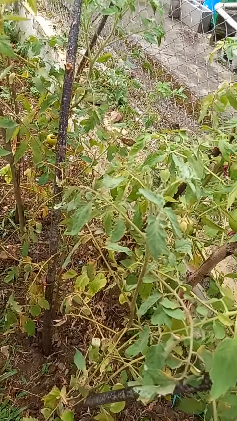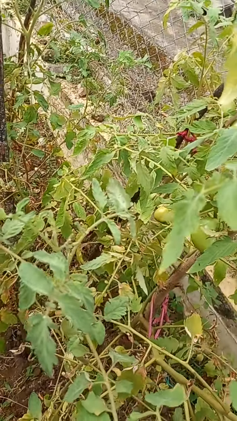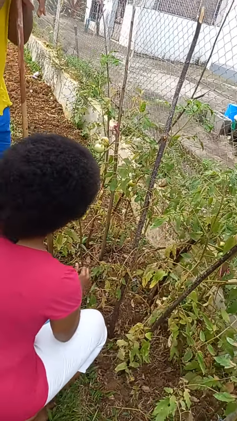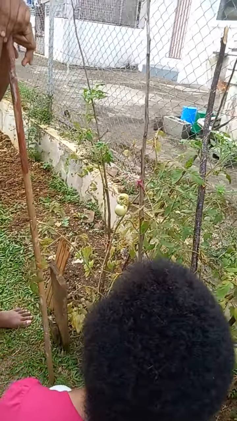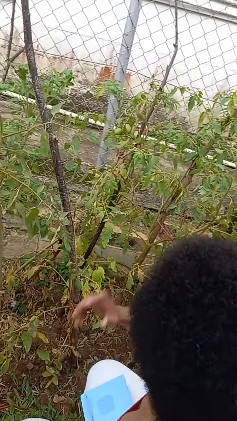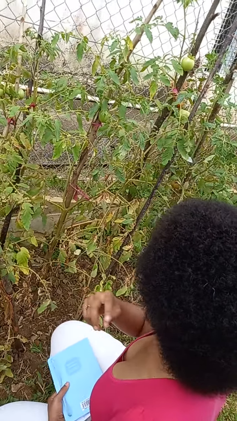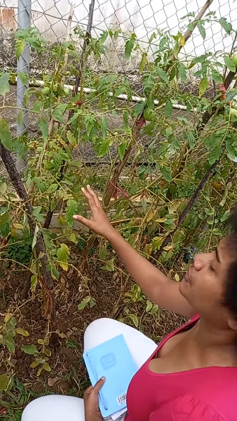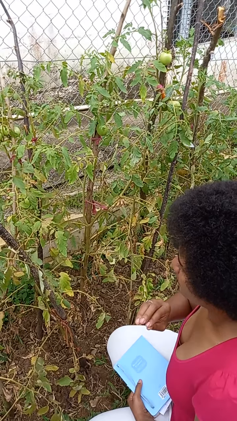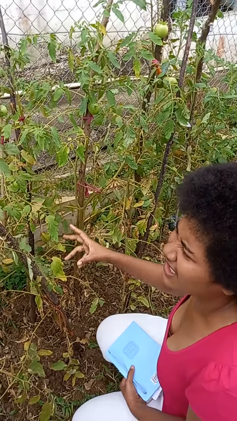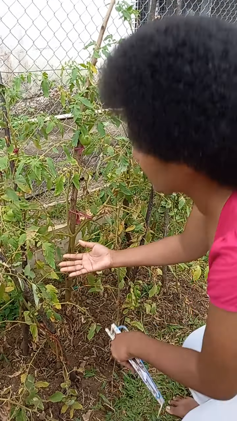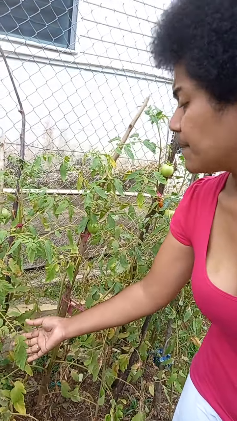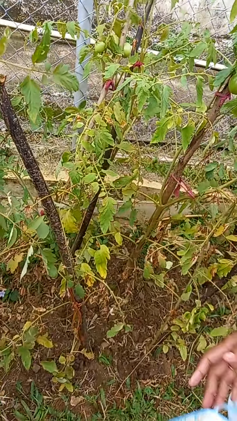The treatment you can use, you can add organic matter soil to your plant, and also you can use a chemical that has potassium in it. You can spray potassium fertilizer. You can spray or apply it on your tomato plant, but only use highly recognized and highly used chemicals and organic matter soil on your plant.